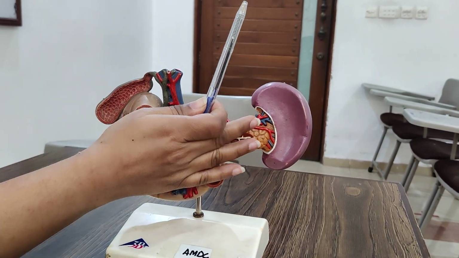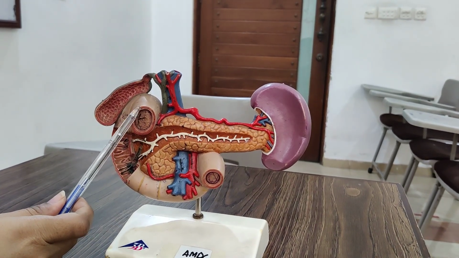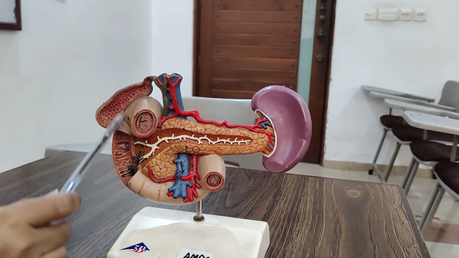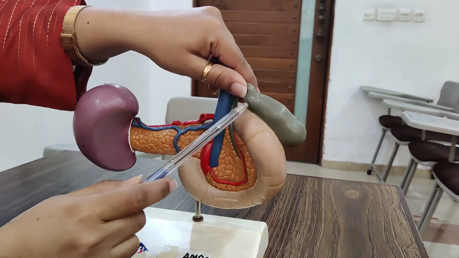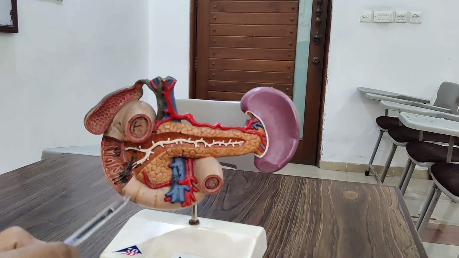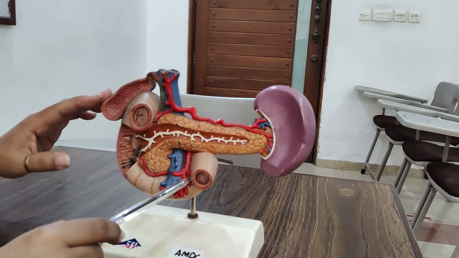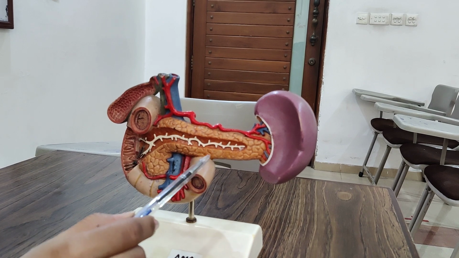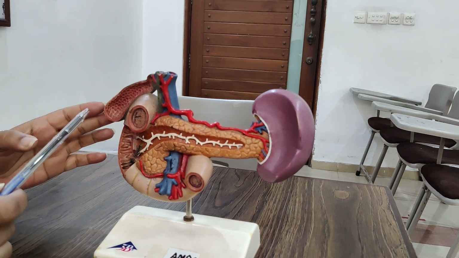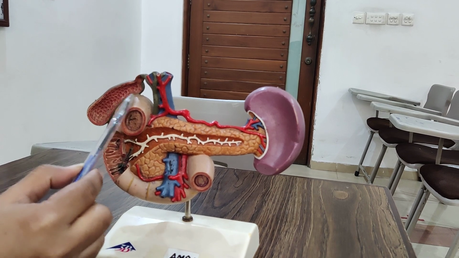Now we have removed the stomach from the anterior aspect of this model. So here you have the junction of the pylorus with the first part of the duodenum. So here you have the first part of the duodenum, and then the superior duodenal flexure would be here, and then the second part of the duodenum. This is the second part of the duodenum, the inferior duodenal flexure, the third part of the duodenum, and finally you have the fourth part of the duodenum, and after that you will have the duodenojejunal flexure.